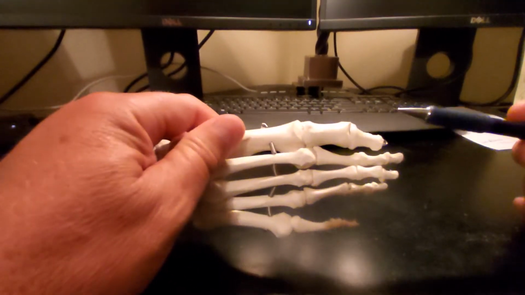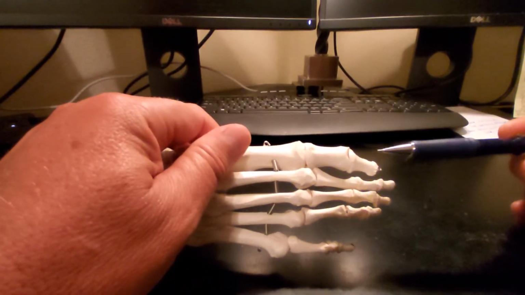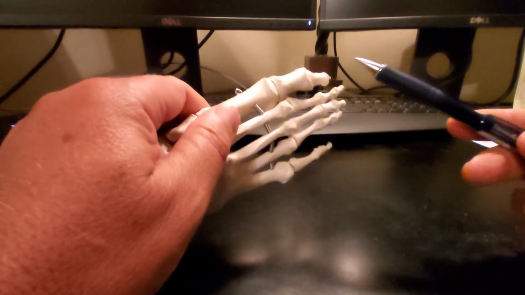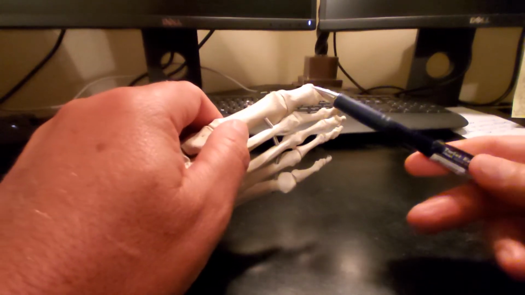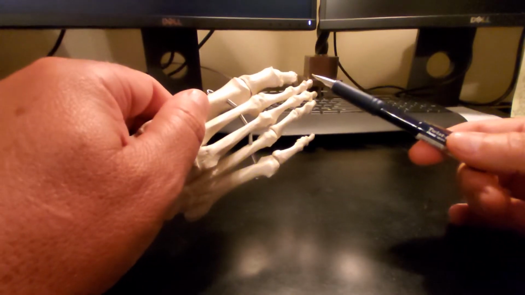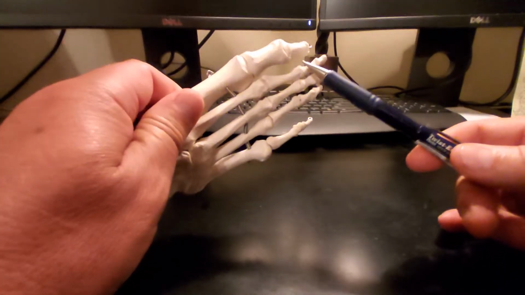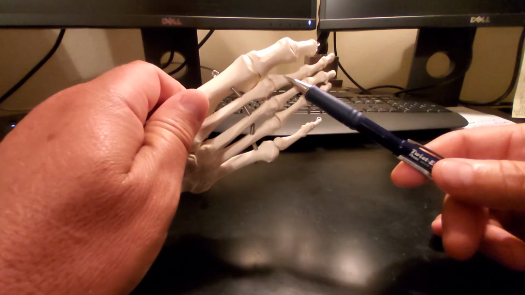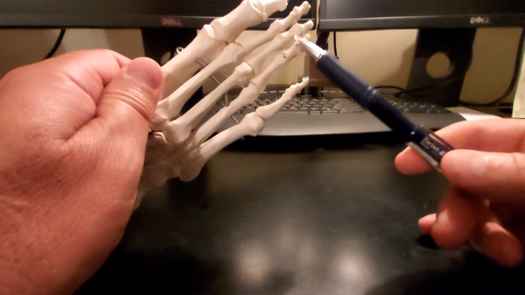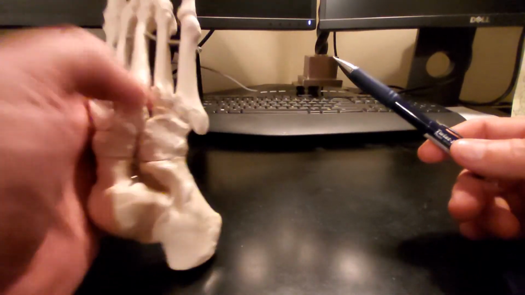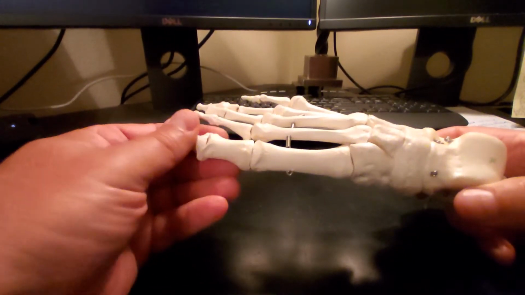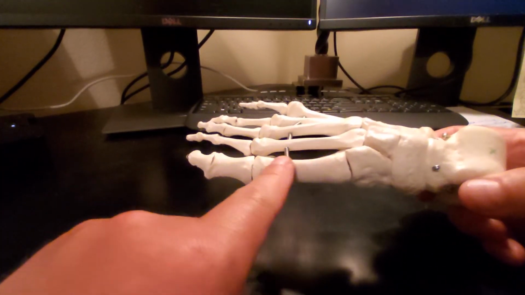Individual phalanges are called phalanx. That would be the distal phalanx, proximal phalanx. Just like with the thumb, the hallux only has a distal and a proximal phalanx. The others do have distal, middle, proximal. Again, the hallux would be the great toe. This is the hallux. That would be metatarsal number 1.